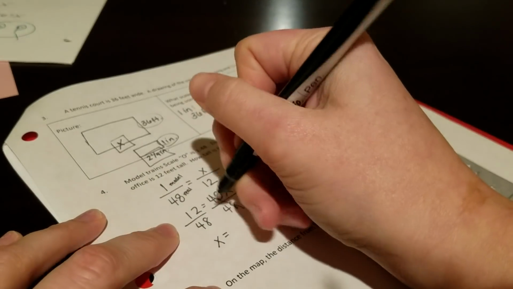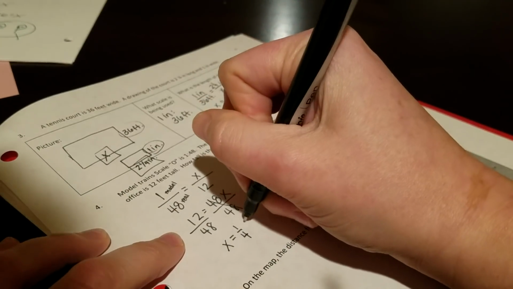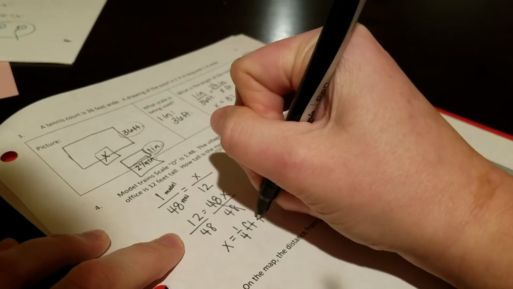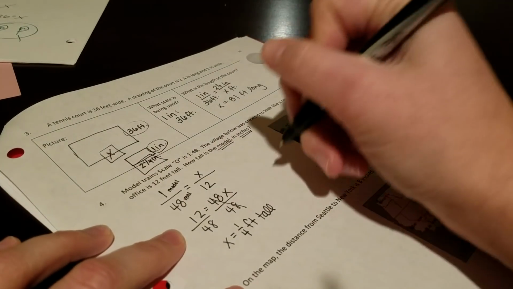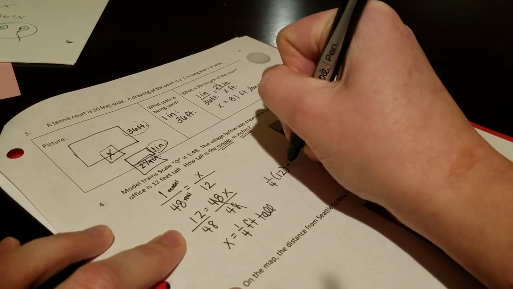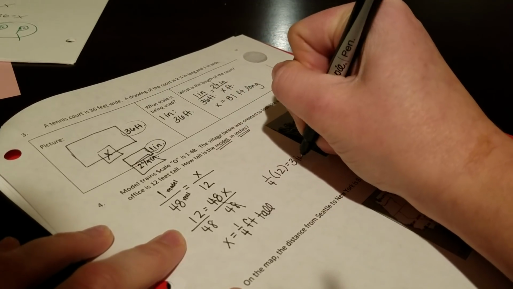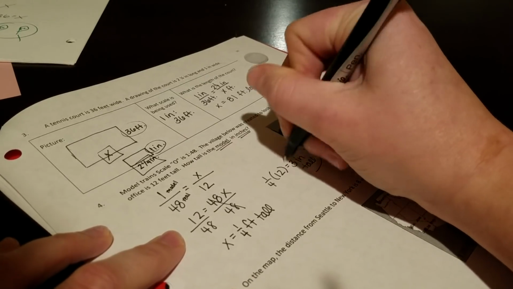And 12 divided by 48 is actually going to be 1/4. So in our model, it's going to be 1/4 of a foot tall. But this said in inches, how much is that? So inches would mean 1/4 of 12 inches, which is really 3 inches tall.